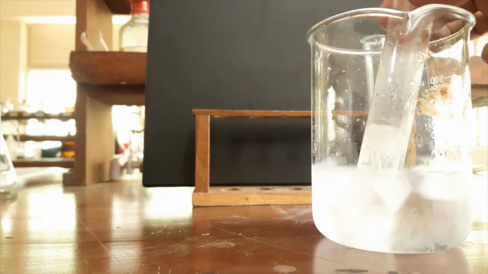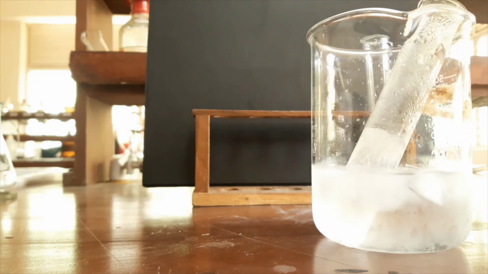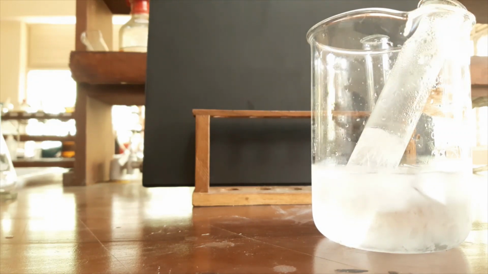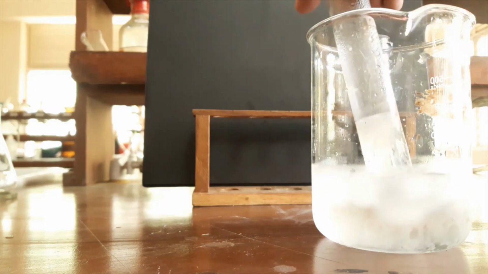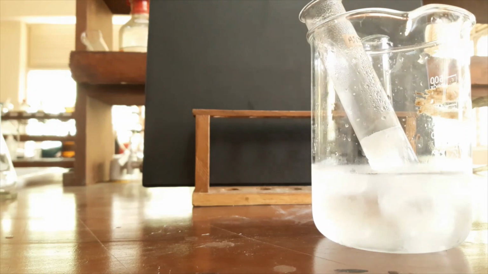So crystallization will be rapid. Actually, now it's at room temperature. When I dip this in the ice bath, the remaining solute will crystallize.